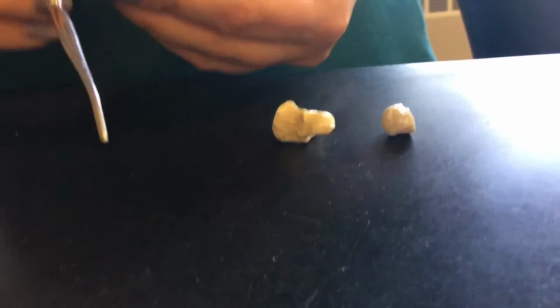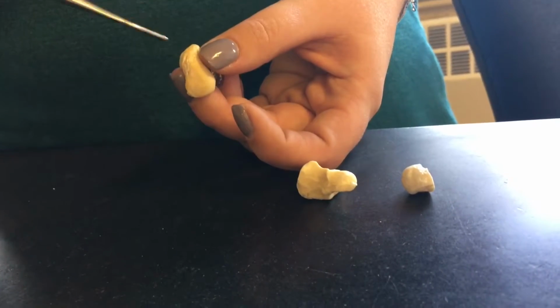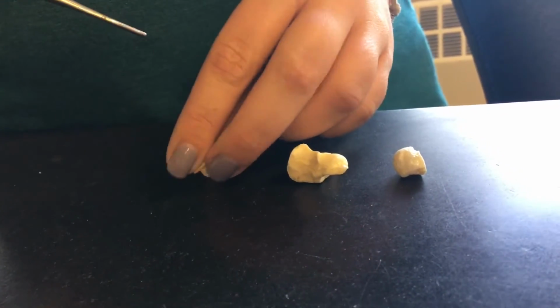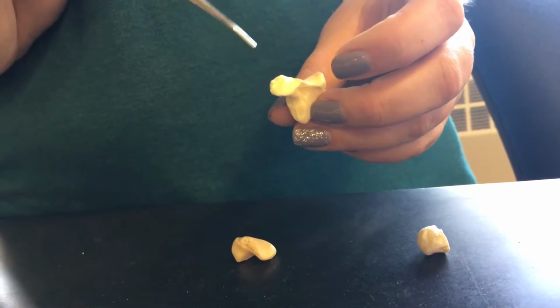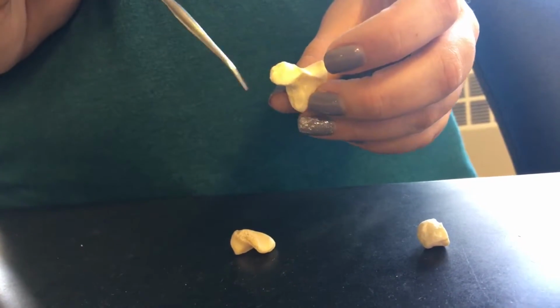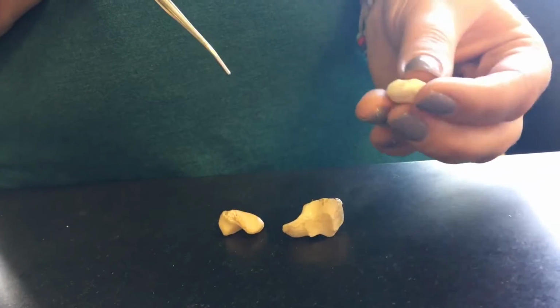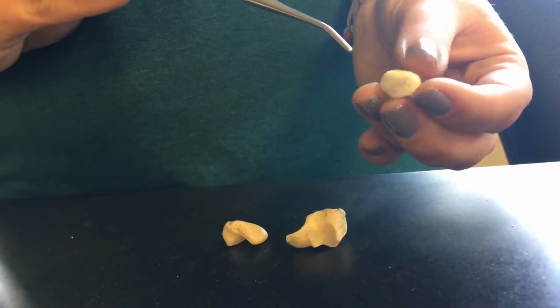So this bone is the scaphoid. It has an S shape. Then we have the hamate, and you can tell that by thinking of a hammer. And then this is the pisiform. It looks like a P.